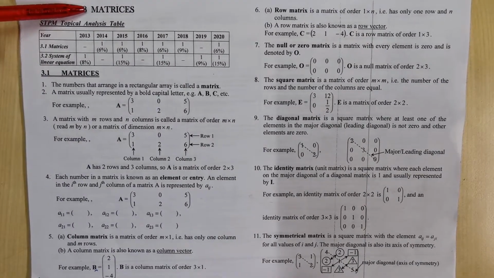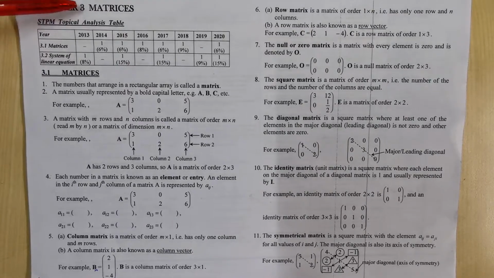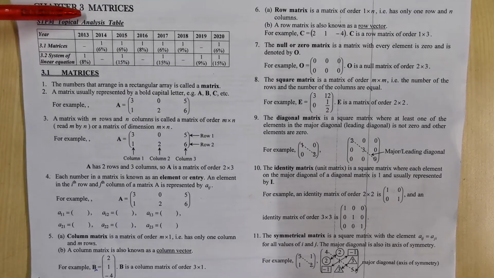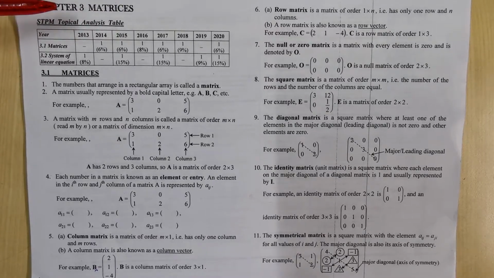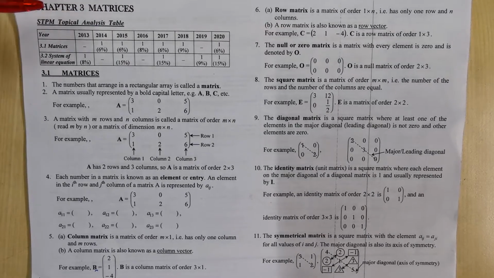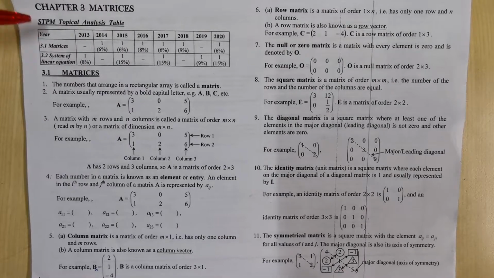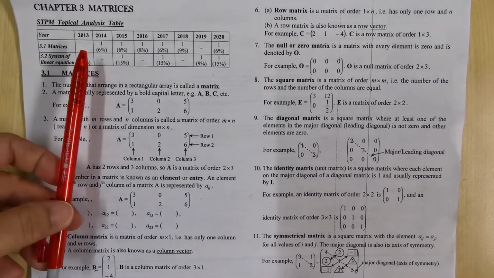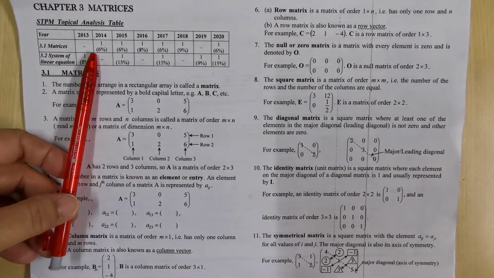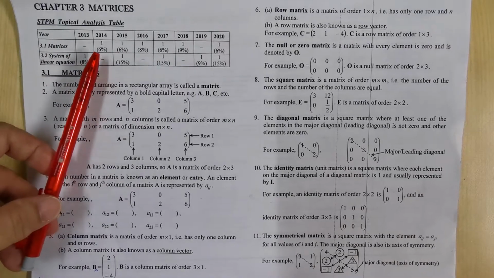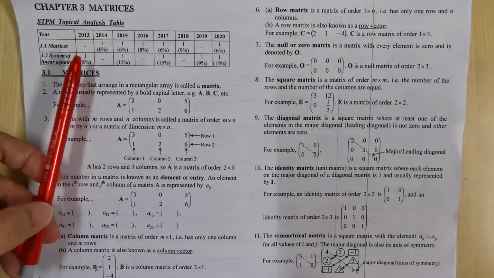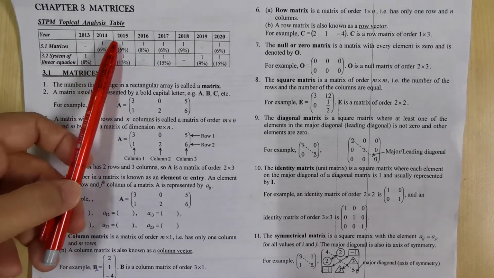So you have learned matrices in Form 4 or Form 5 mathematics, right? So it will be a similar concept, but it will go further. So look at the STPM analysis table. Definitely every year there will be one question from this chapter, and the question will give you some 8 marks or 6 marks.